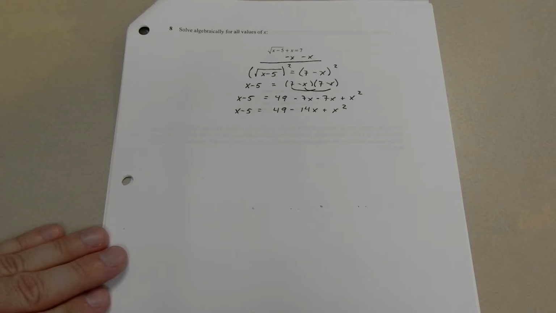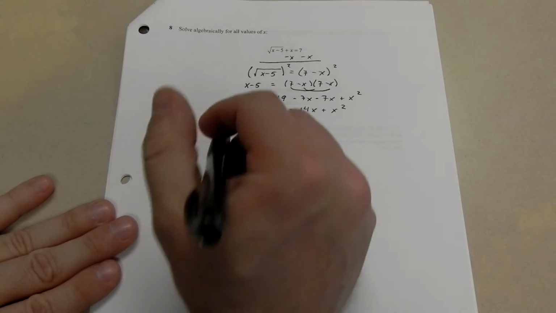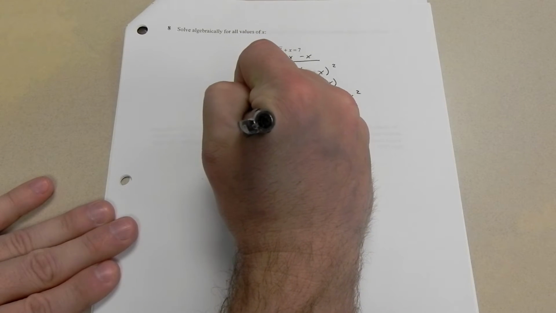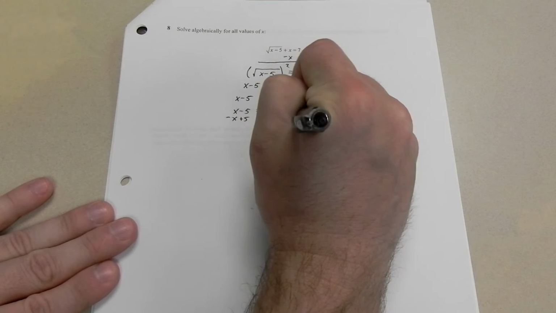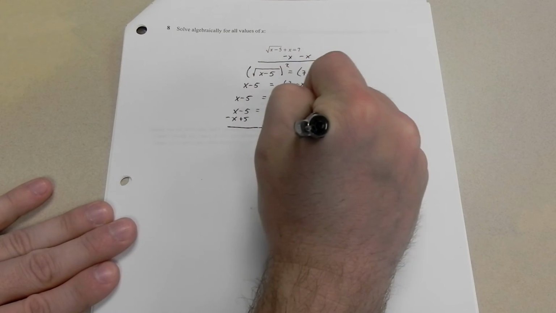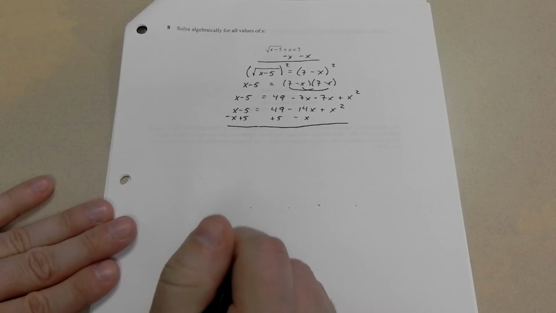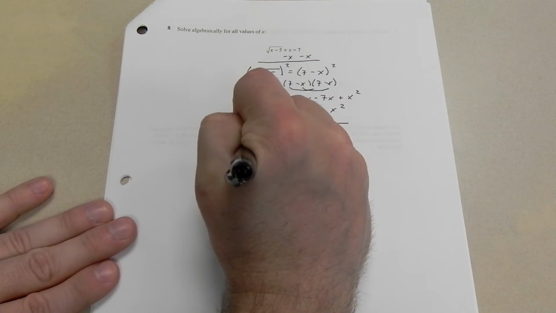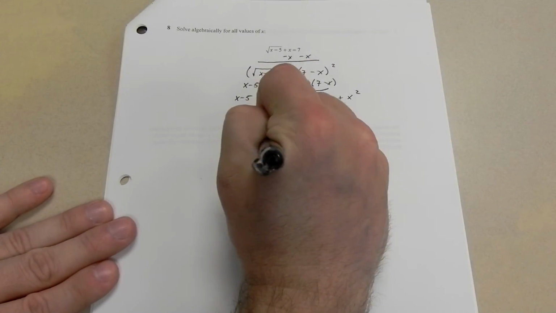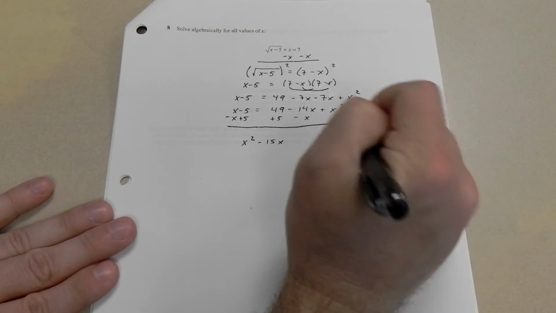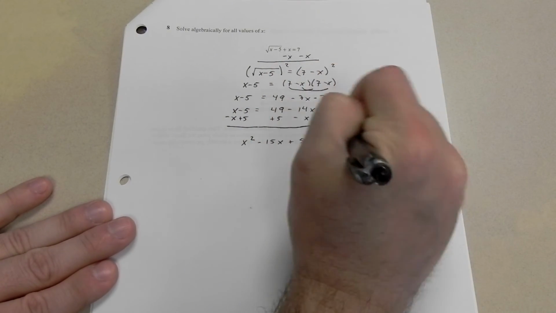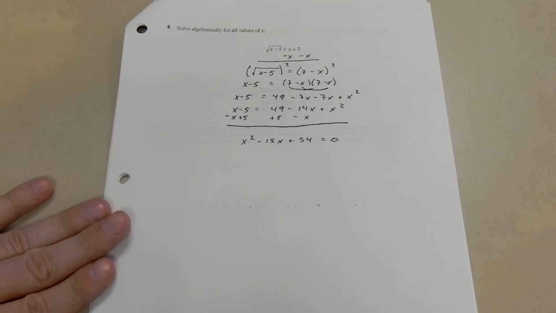Well, I recognize now that I have a quadratic equation. So I'm going to set my quadratic equal to 0. I'm going to subtract x and add 5 to each side. I now have x squared minus 15x plus 54 equals 0.